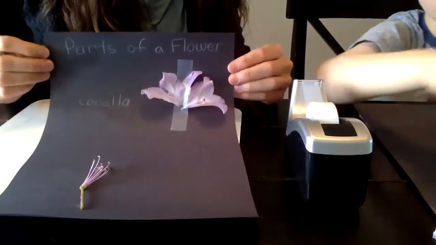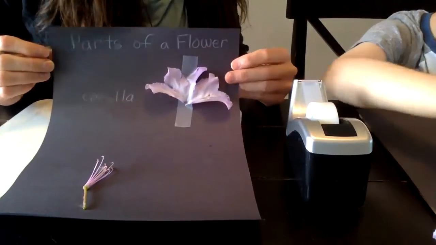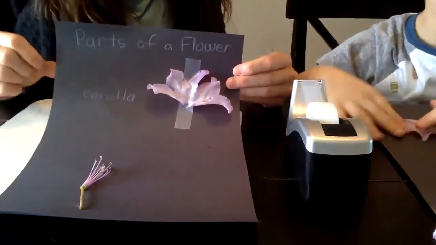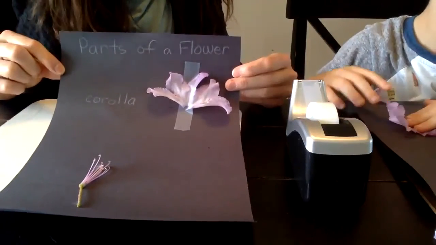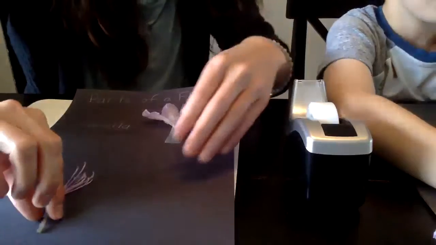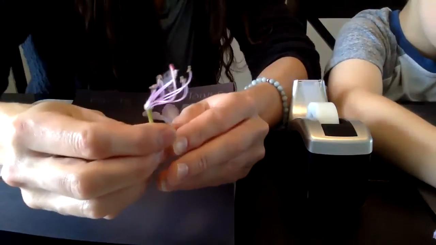Corolla. You're making me not catch up. You can see it right here. Take as much time as you need. Mommy, could you wait for me to catch up?